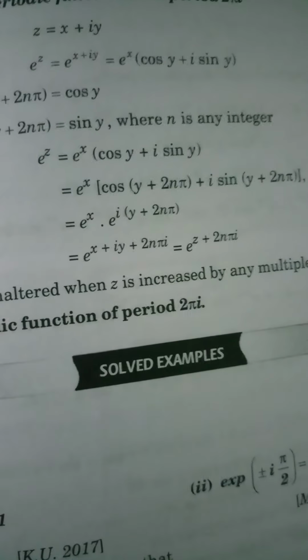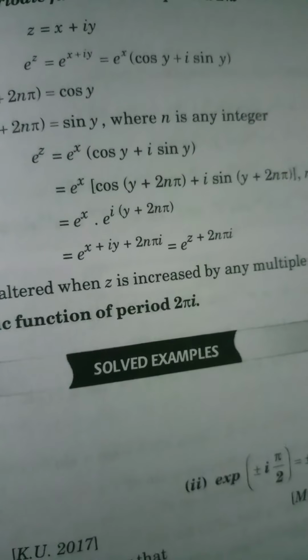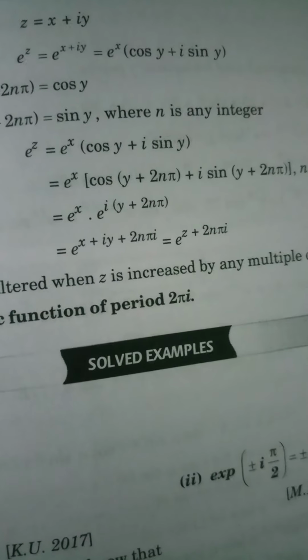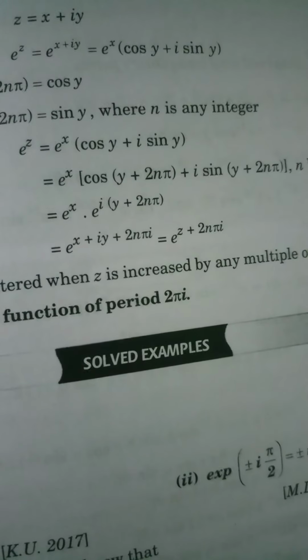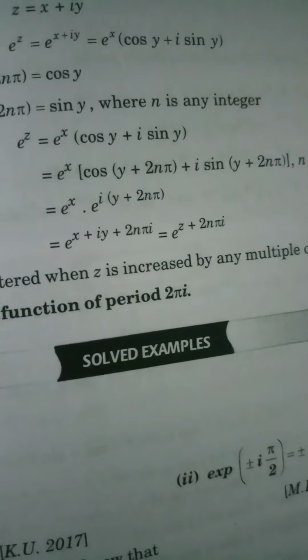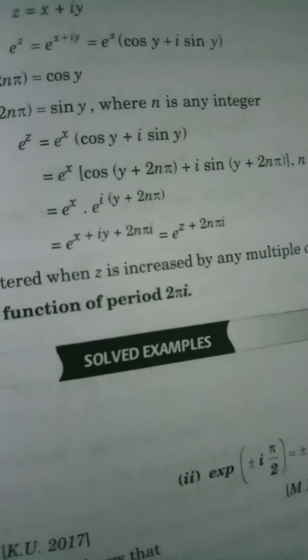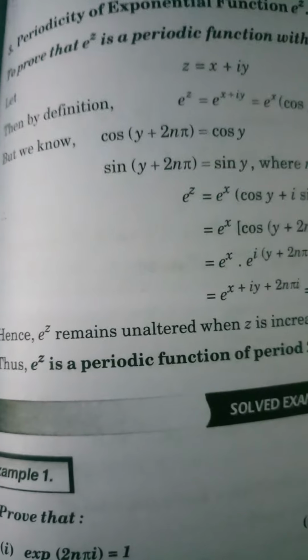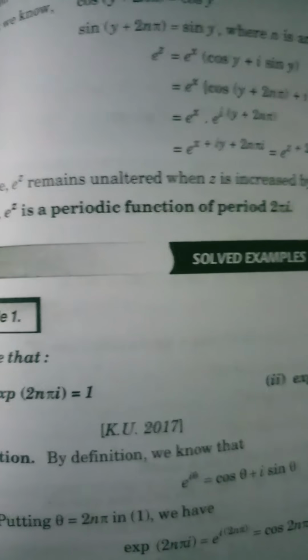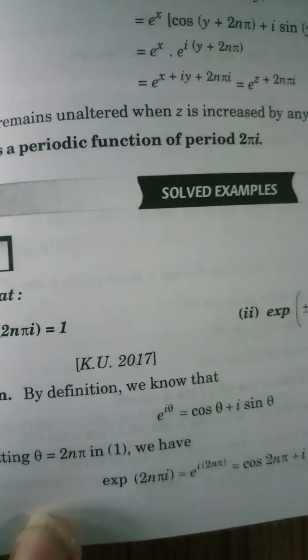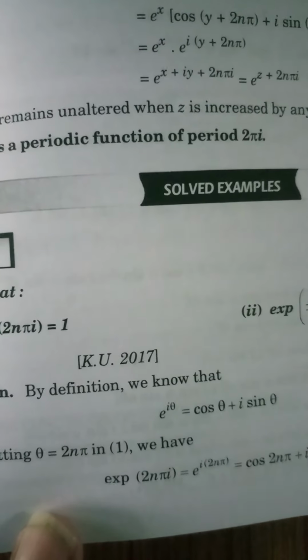is equal to e^x into e^(i(y + 2nπ)). Combining these two, e^(x + i(y + 2nπ)). Using the value x + iy = z, we get e^(z + 2nπi). Hence e^z remains unaltered when z is increased by any multiple of 2πi. Thus e^z is a periodic function of period 2πi.